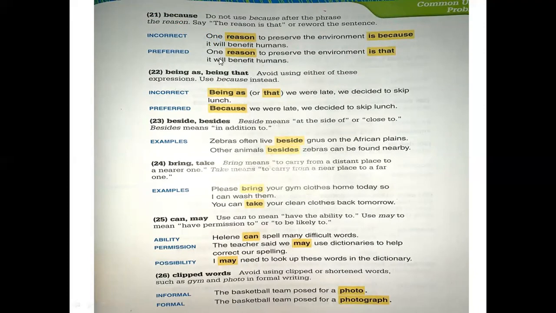So the preferred way is: one reason to preserve the environment is that it will benefit humans. So there is no point of using two words having the same meaning in a sentence. Avoid using because with reason. Being as and being that. Avoid using either of these expressions. Use because instead. That is a more formal and better way. For example, being as or being that we were late, we decided to skip lunch. That's totally incorrect. That's totally informal. So the correct way is because we were late, we decided to skip lunch.